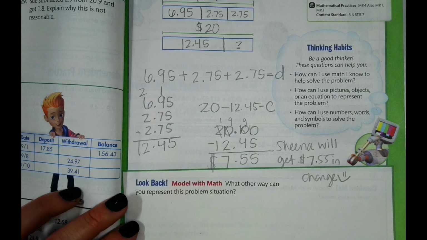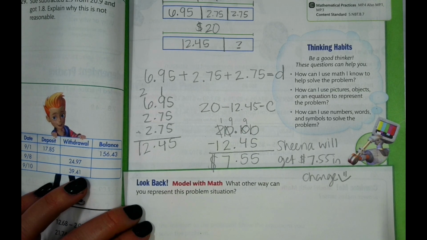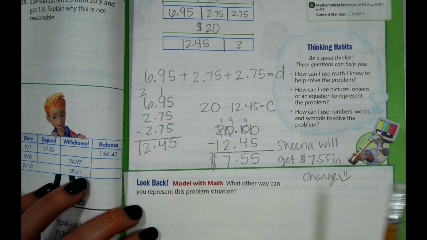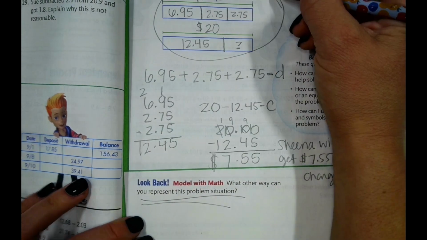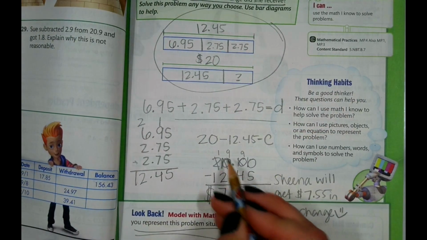Alright, this video is already longer than I expected or wanted, but it says, what other way can you represent this problem situation? Honestly, I already answered that. So I could use a bar diagram, or I can use equations.